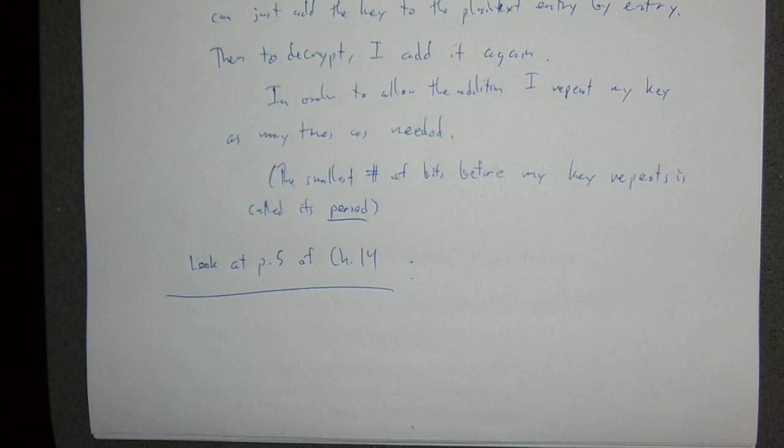So then I add the key to the plain text. I line them up, and I do the addition bit by bit. So then the ciphertext, the encrypted message, is just going along here on page 5.